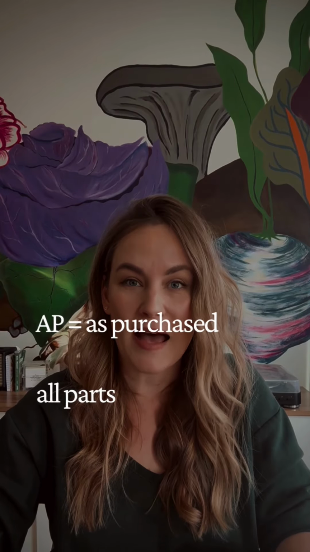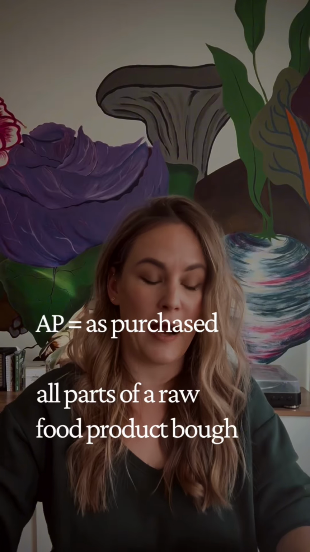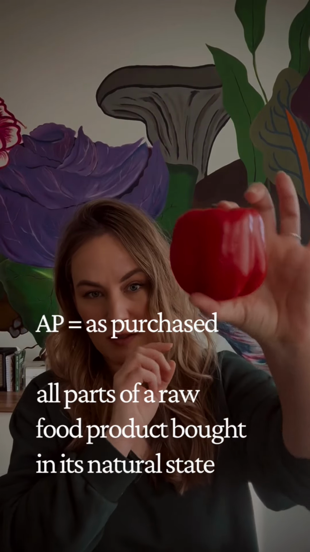AP means as purchased, so as you purchase a food item. So that means if I take this old pepper from my fridge, it's the whole thing, right? It's the flesh from the pepper, but it's also the stem, and then it's the seeds, membrane, it's the whole thing. This is my pepper as purchased.